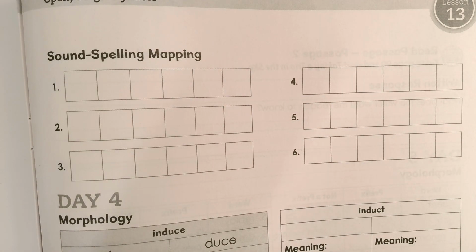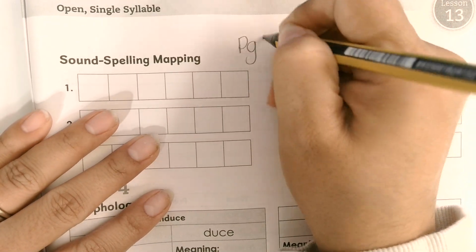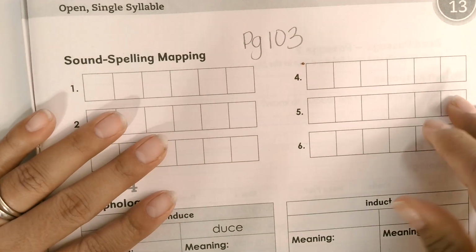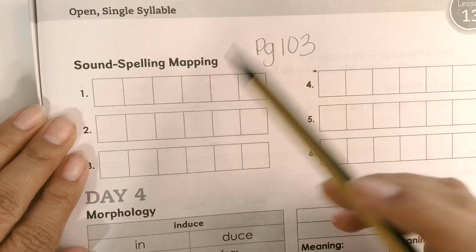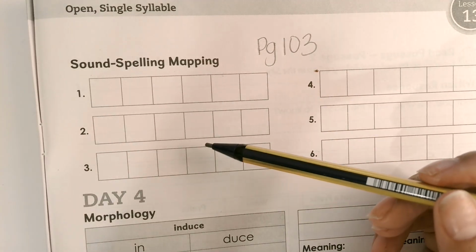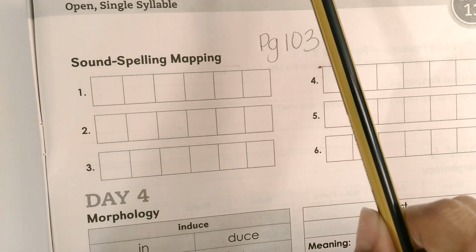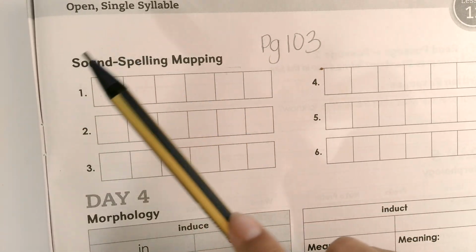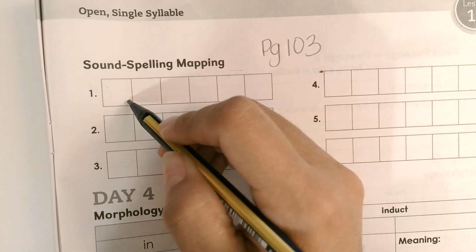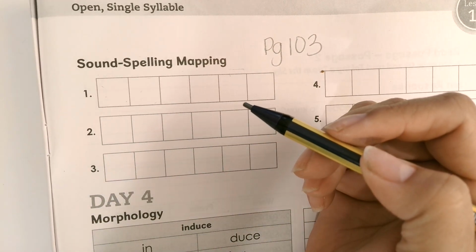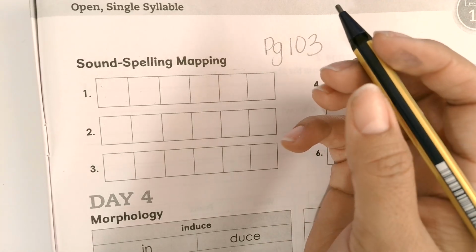All right, now that you're back, we're going to go to page 103, which is just right on the next page, okay? But I'm on page 103, and we're going to go ahead and do our sound spelling mapping. Now, remember, these are the words that I'm going to give you a word, and each box is going to be 1 sound, okay? So you're going to make sure you only put 1 sound in each box, which is why after I give you the word, we're going to break it up and see how many boxes we're going to need. Okay, so for example, let's go ahead and start with the word be.